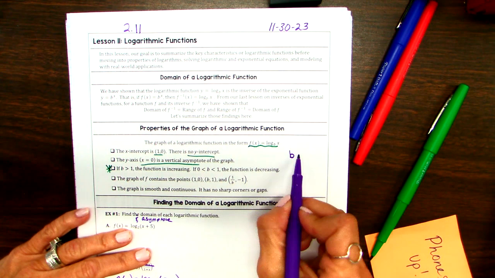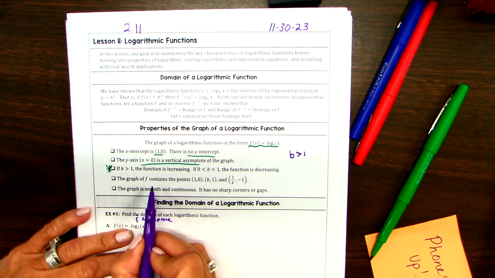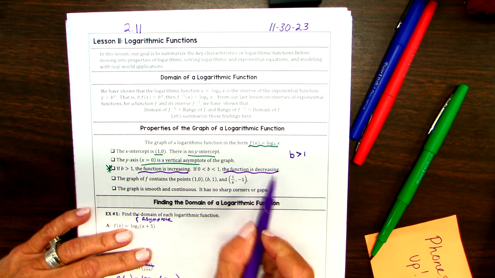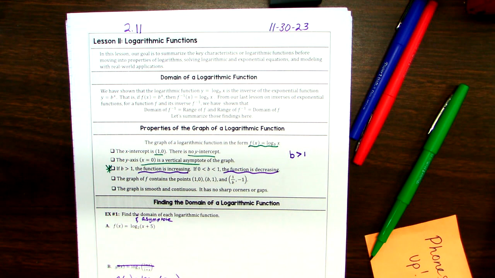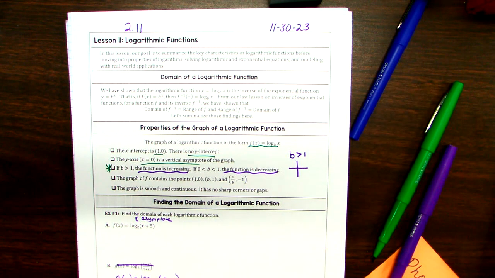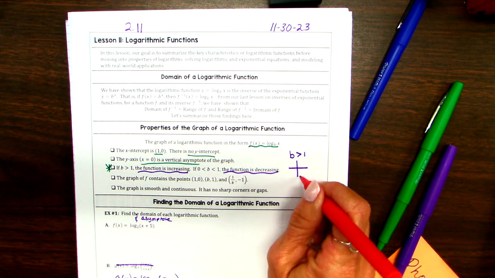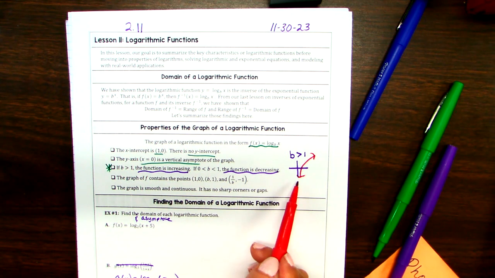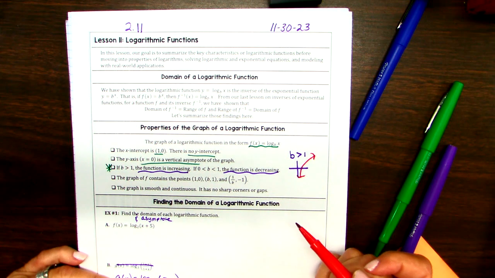When b, your base, is greater than 1, the function is increasing, and when it's less than 1, the function is decreasing. That terminology is going back to quarter 1 when we talked about increasing and decreasing AROC and everything. What that means is this. So if my b value is greater than 1, my function is increasing. That's like a visual thing. As I read my graph left to right, my y values are going up. The points are going up towards infinity. That's an increasing function, okay?